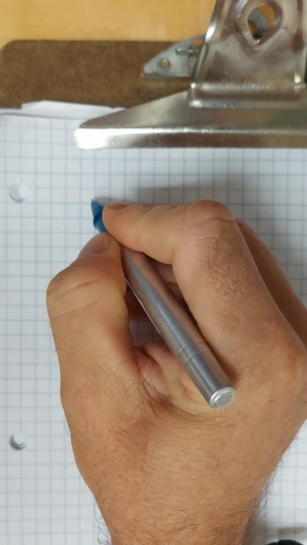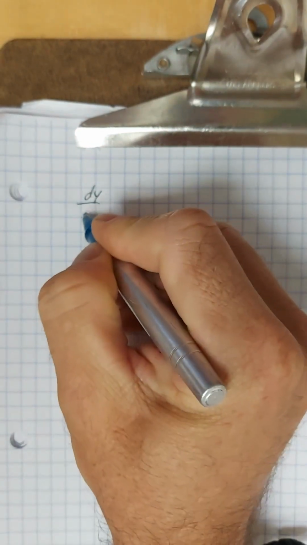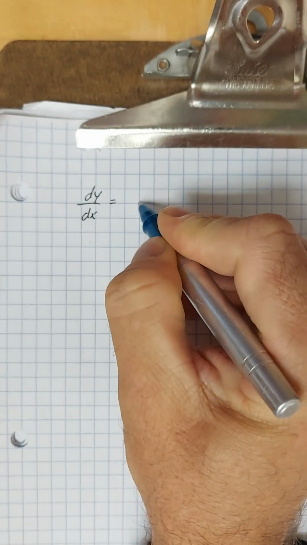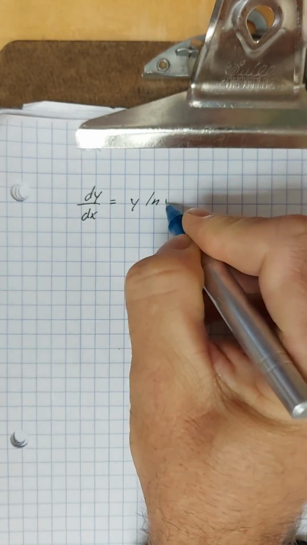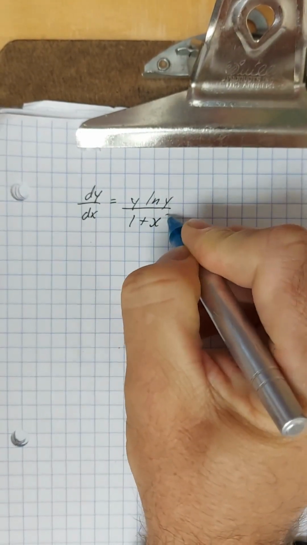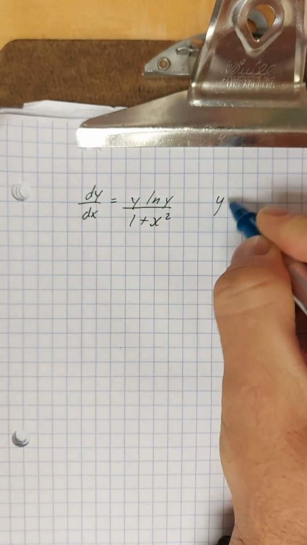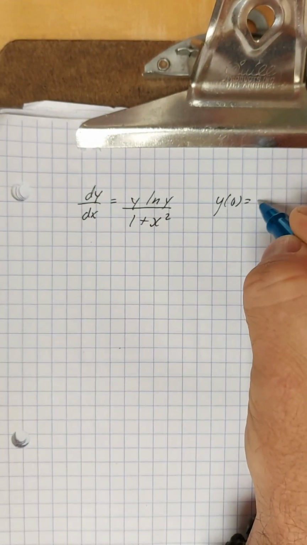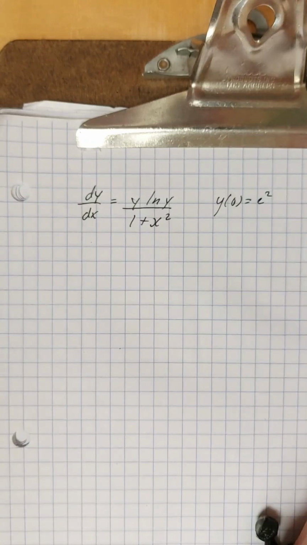All right, we're going to try and solve this problem. dy/dx is equal to y natural log y over 1 plus x squared. And we're given the initial condition that y of 0 is equal to e to the second power.